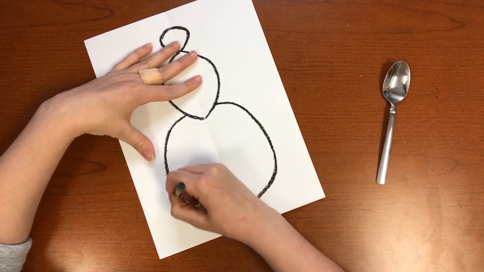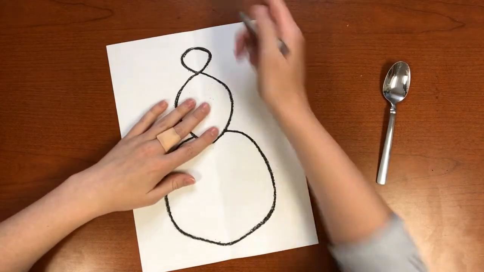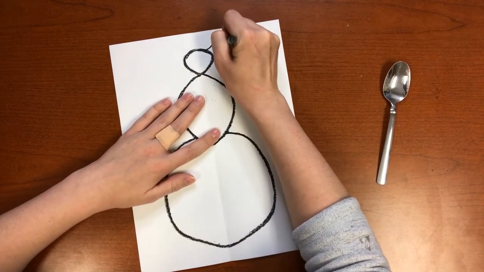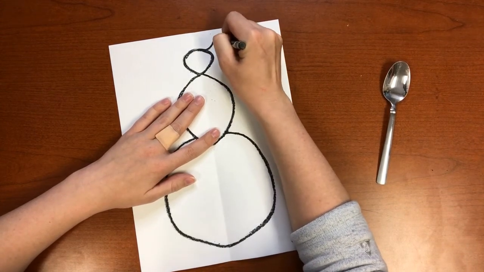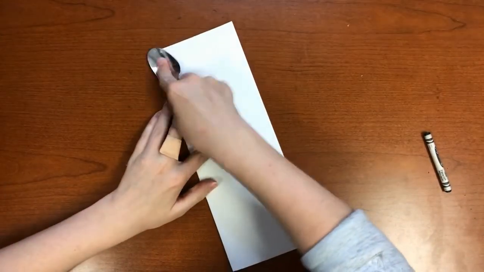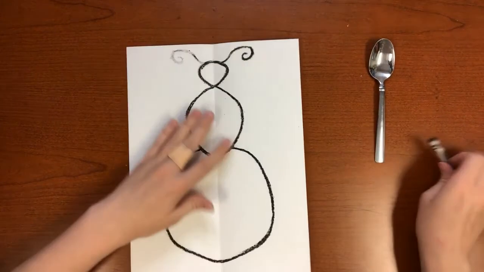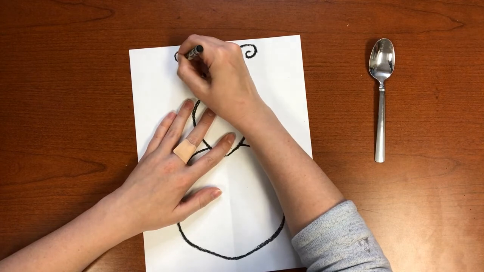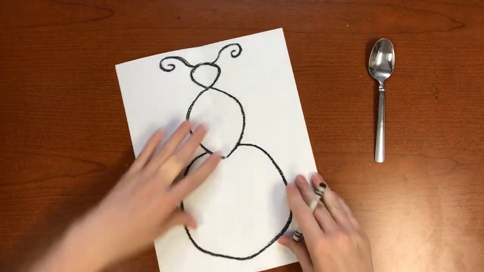Trace it again. All right, so now I'm going to add antennas here at the top. We can get a little fancy with these. Give them a little curl. Go over them again. Nice thick line. Fold it. Rub, rub, rub. Check it out. Perfect. Trace it again. Oh, I got a little off my line. That's all right.